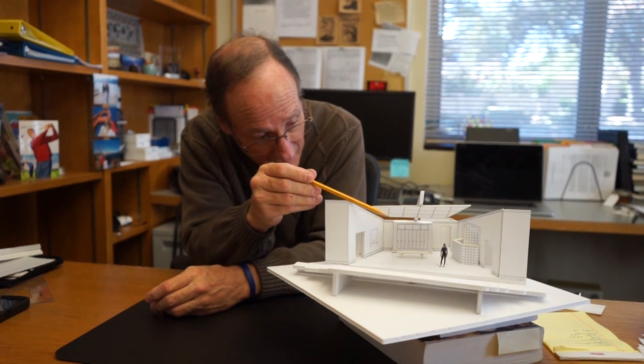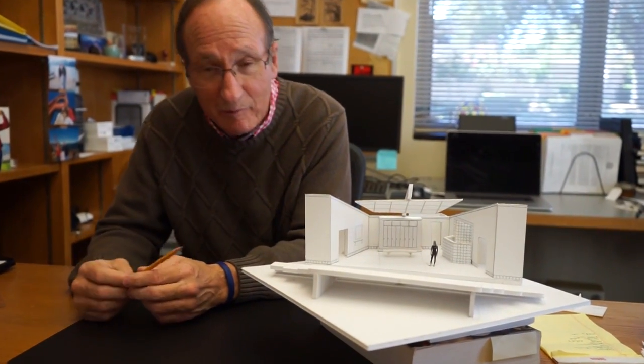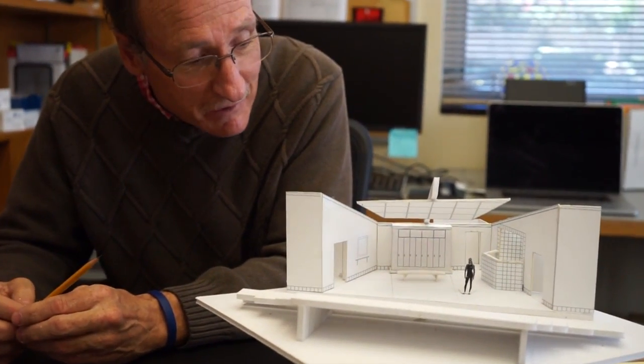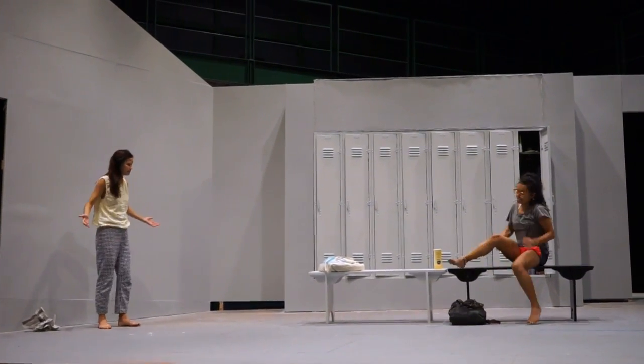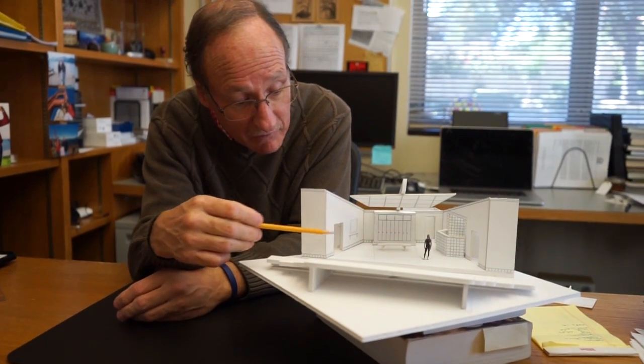So you can see a little cutout figure of a woman, a young woman in a swimsuit. Then from there we begin to develop the rest of the design. We wanted the set to be quite claustrophobic. And so you can see that it's rather small.